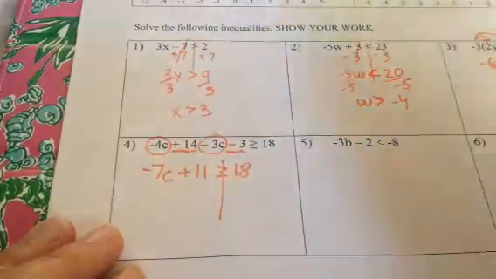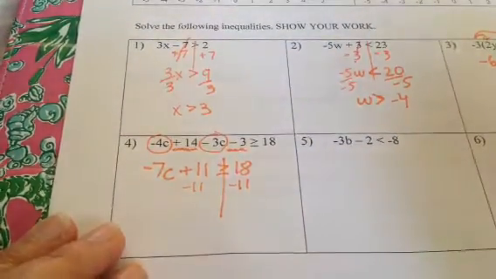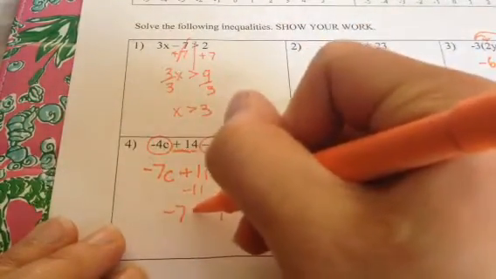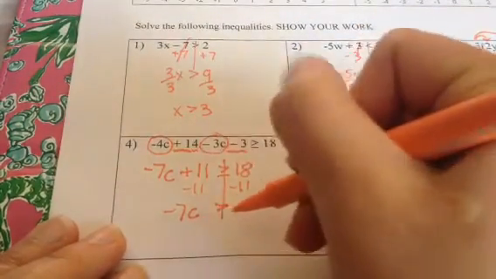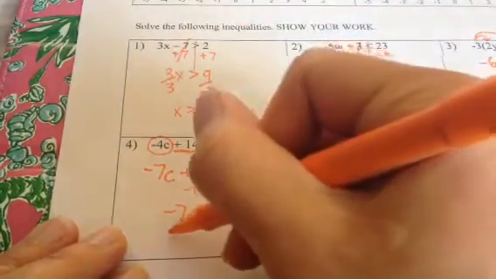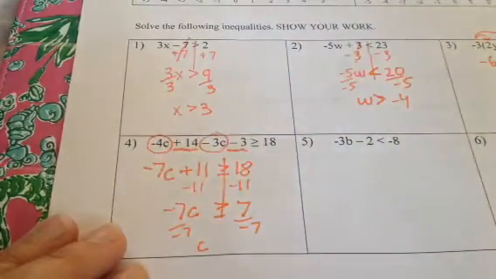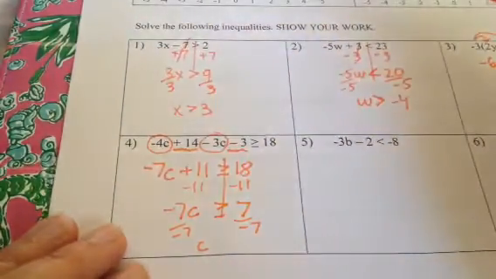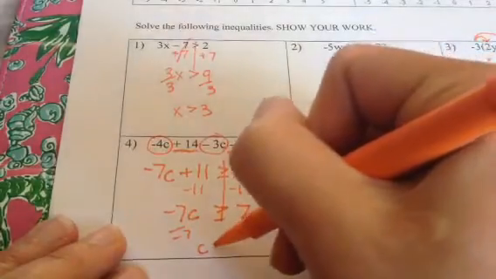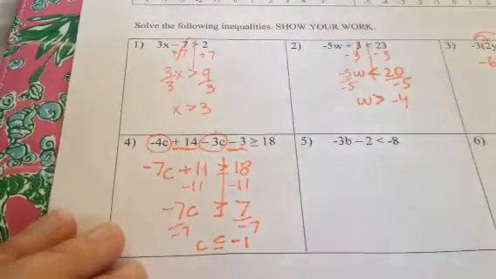Now we can just solve like a normal 2-step inequality. So subtract 11 from both sides. Get negative 7c is greater than or equal to 7. Again, divide both sides by -7. Remember what happens to our inequality sign? We're dividing by a negative. It flips. We have c is less than or equal to -1.